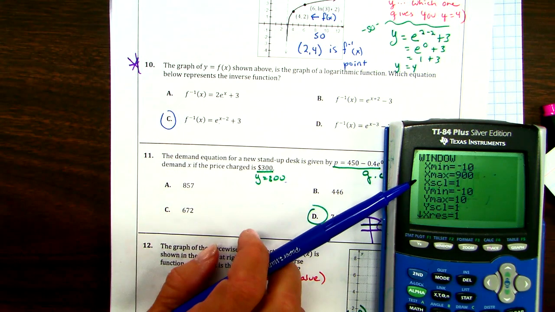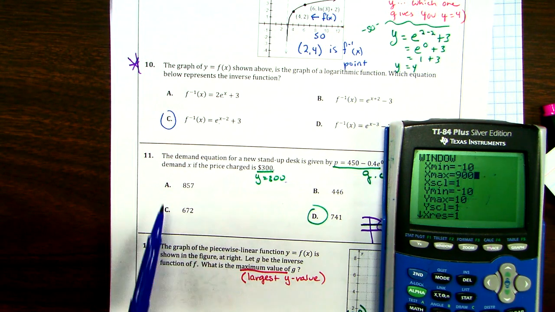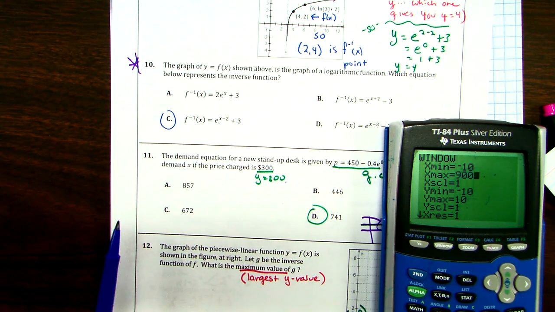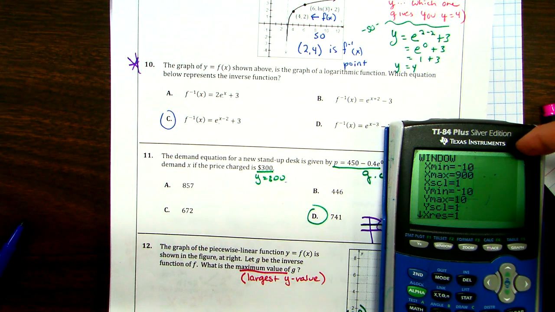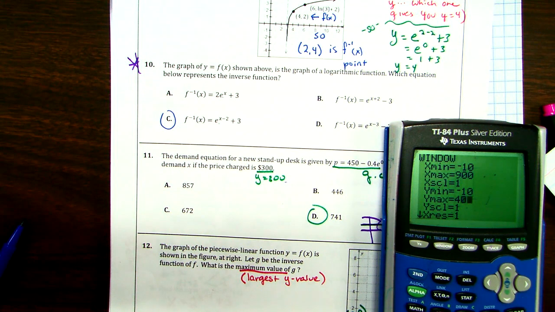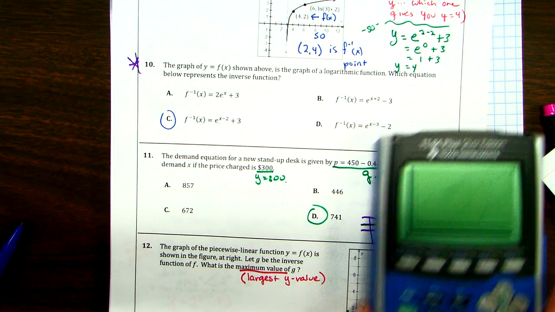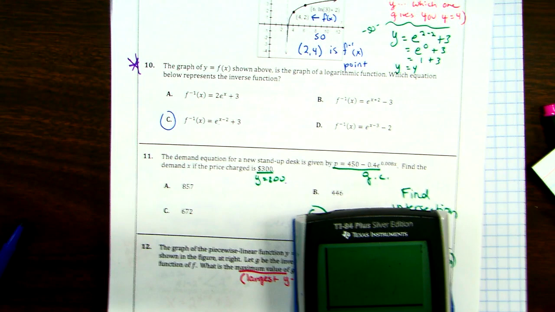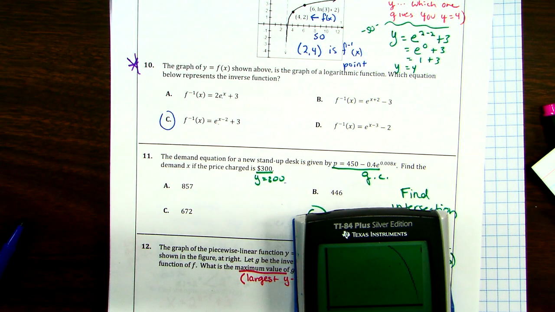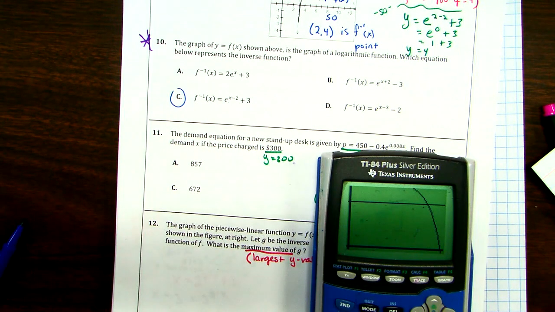So that's going to the right 900. That will cover any of those possible choices. And then I'm going to go up y max to at least 300. Not just 300, because then my line will be right at the top of the screen. I might make it like 400, but those numbers are negotiable. Remember, when you graph this, if you don't see the intersection, go back to your window and change it. But I made some good choices there. As long as I can see the intersection, that's what matters.